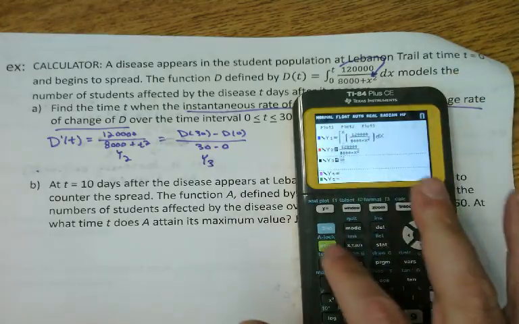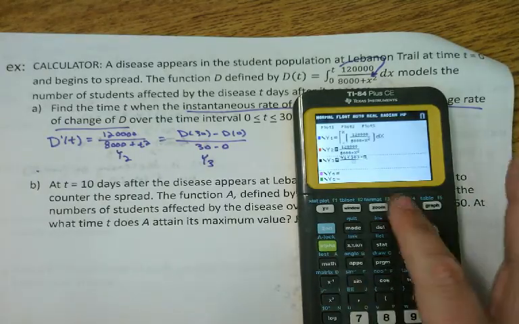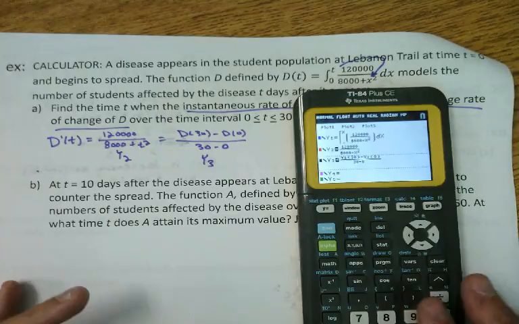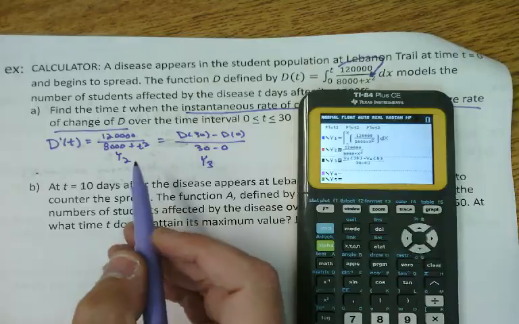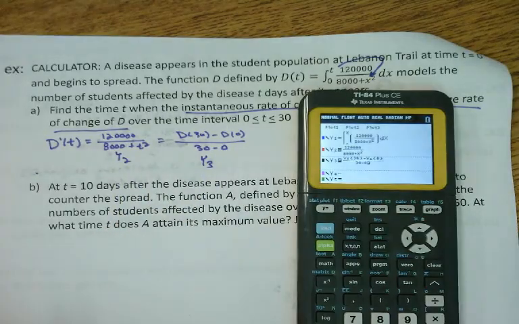We already have y1 up there, so go ahead and pull up y1. y1 of 30 minus y1 of 0 all over 30 minus 0. Because I'm going to graph this, because I don't feel like doing any algebra to solve for this. So I'm going to get a line here, I'm going to get a line here, and then kablamo, find that intersection.